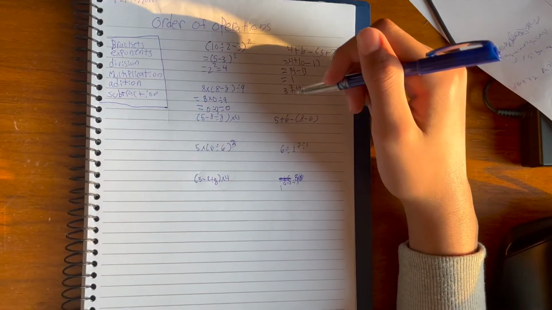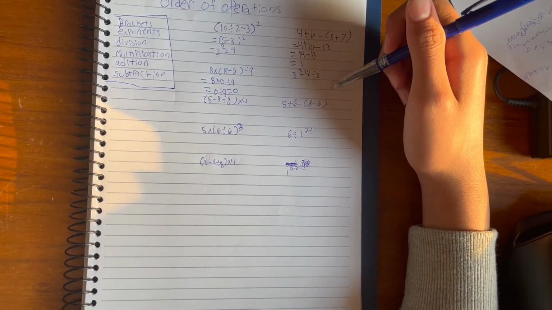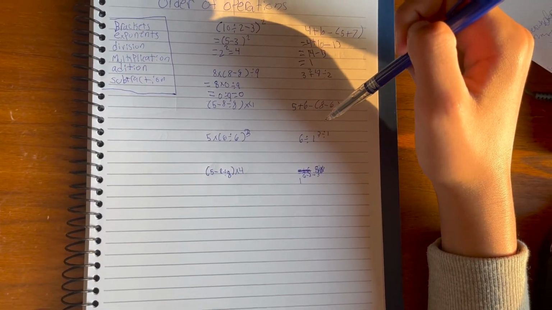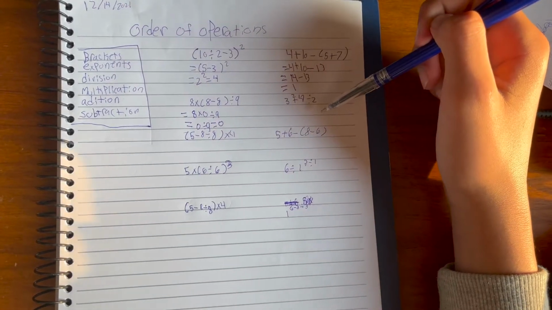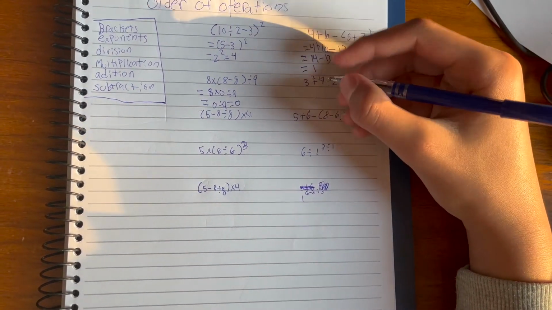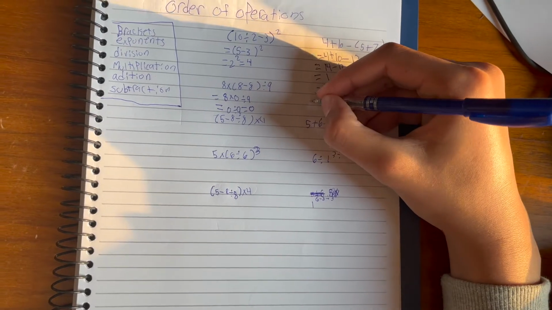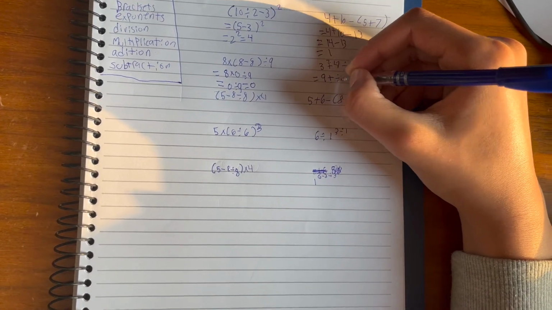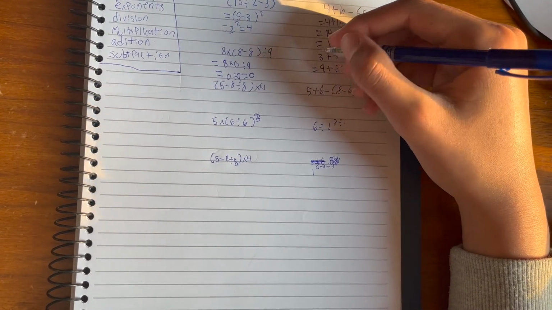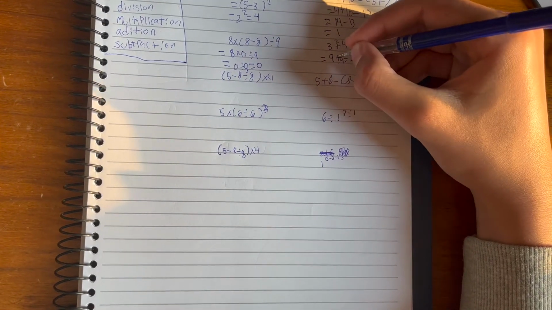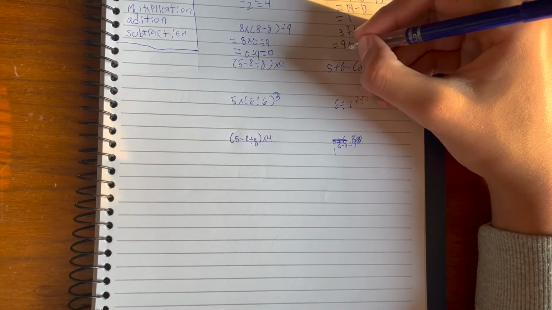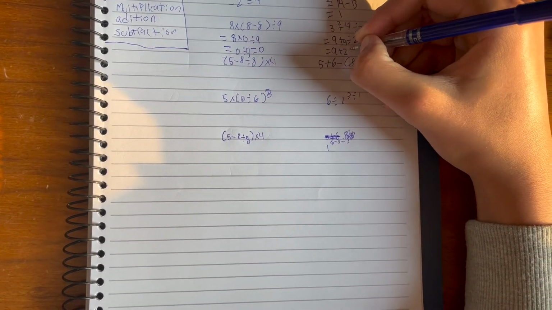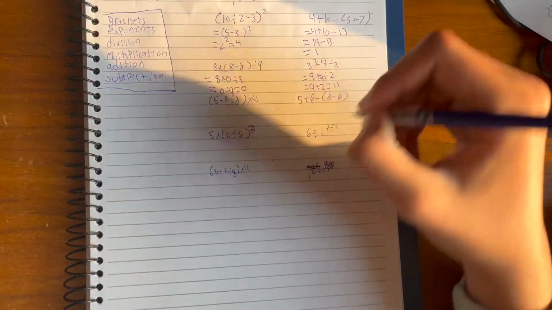So our next problem is 3 to the power of 2 plus 4 divided by 2. And as you can see, exponents comes before division. So we're going to do the exponents first, and then we're going to get to the division. So now naturally we're going to bring it down. The 3 to the power of 2 is going to be 9. It's going to be 9 plus 4 divided by 2. So now 4 divided by 2 is going to be 2. So now it's going to be equals 9 plus 2, which then equals 11. So the final answer would be 11.